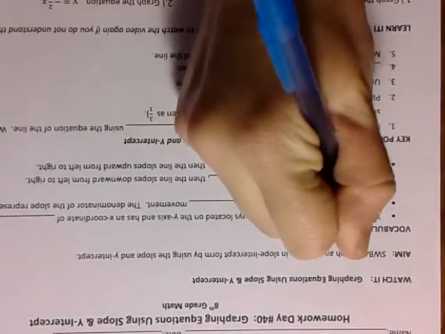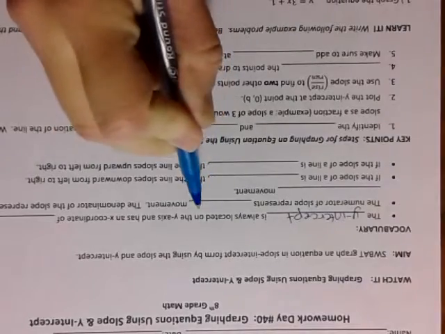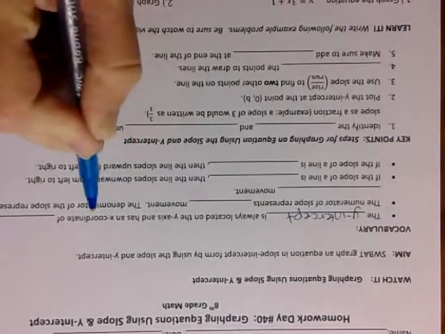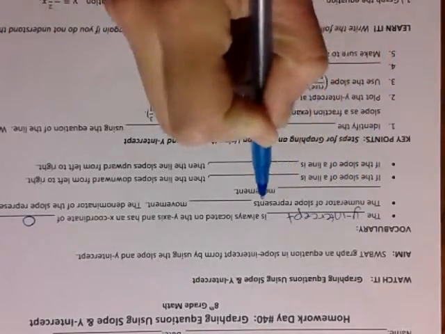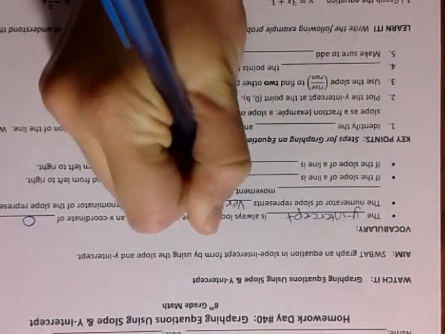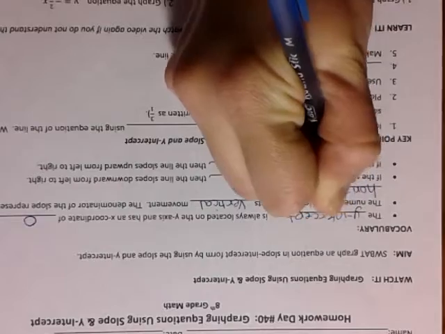First, the y-intercept is always located on the y-axis and has an x-coordinate of 0. The numerator of the slope represents vertical movement, up or down. The denominator of the slope represents horizontal movement, or left or right.